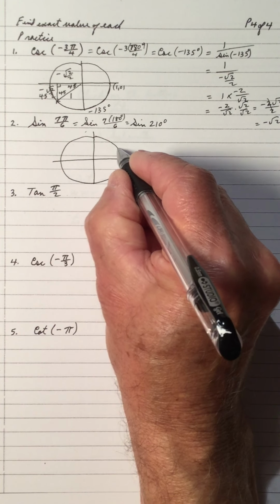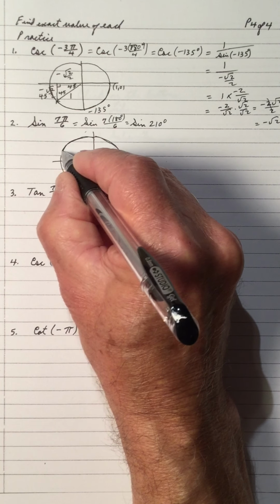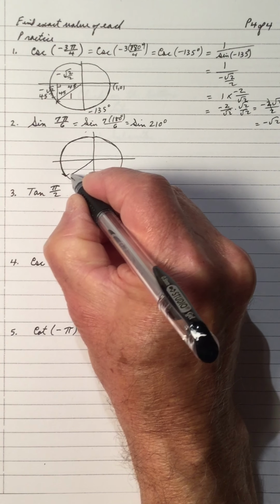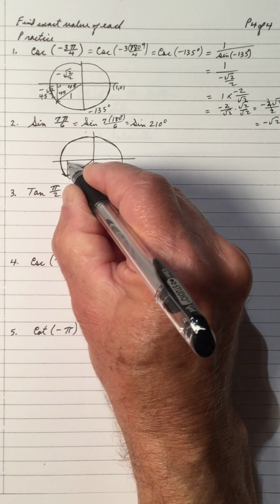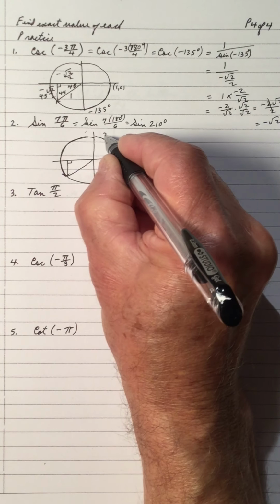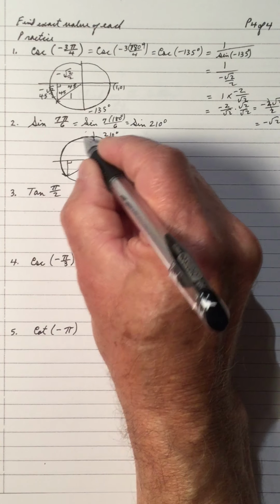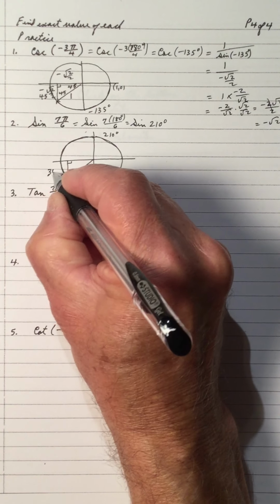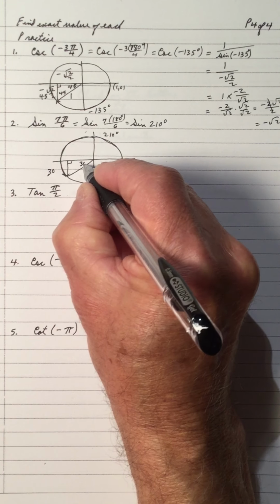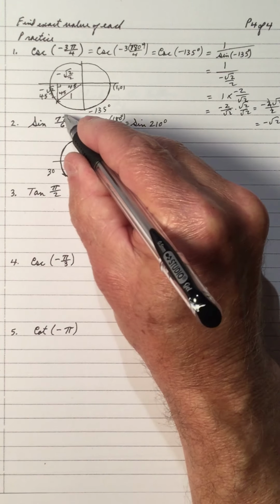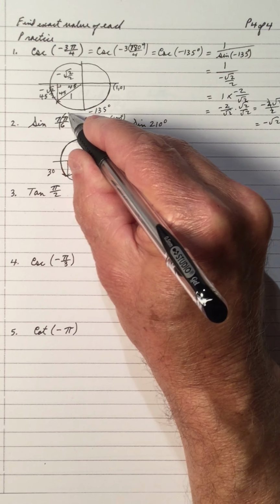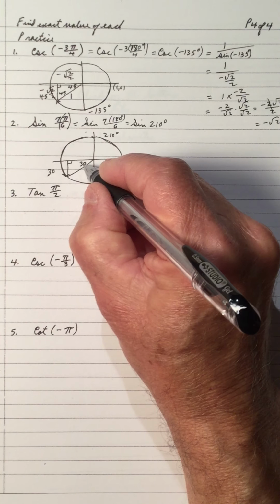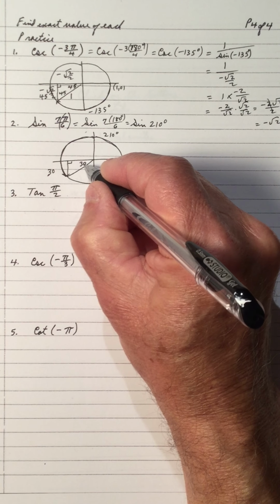So 210 is 90, 180, and 30 more. There it is, roughly right there. Terminal arm, perpendicular to the x-axis. So that's 210. That means this is 180, this is the 30. That means this reference angle is 30. But I know that the reference angle is pi over 6. 180 divided by 6 is 30. I knew I was going to get a 30 reference angle.